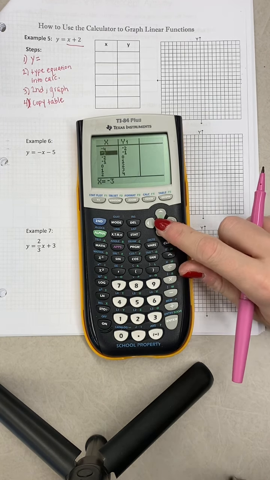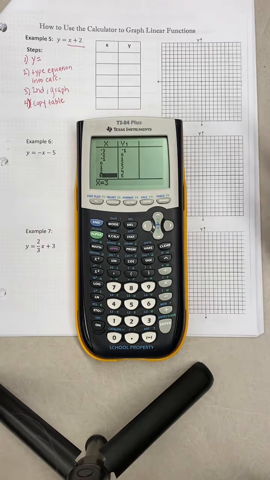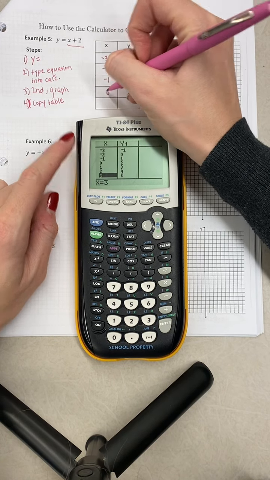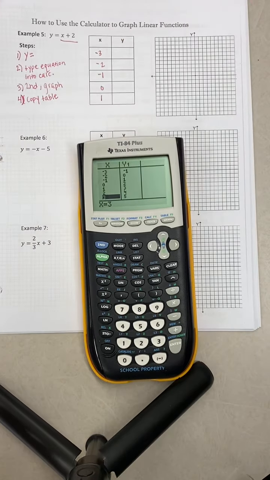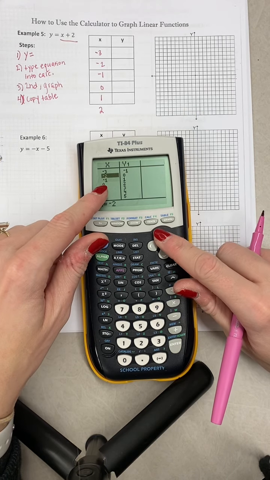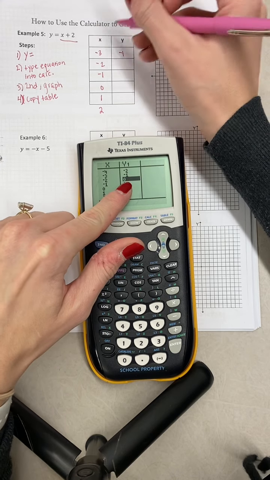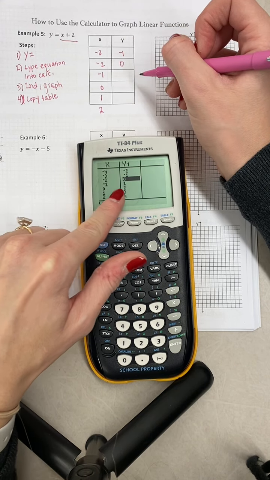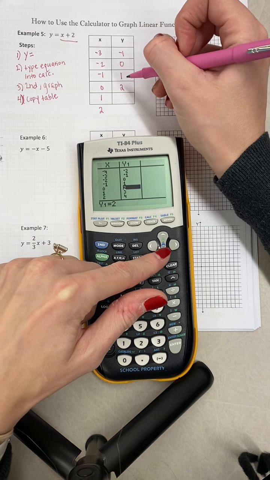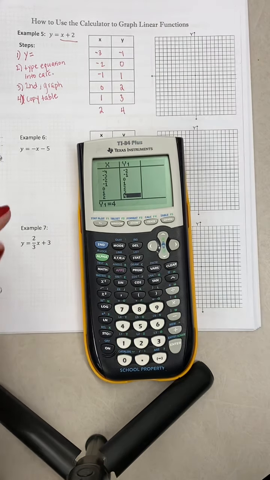And I like to include some negatives and some positives so that we can graph it and have a wide variety. So we have -3, let's try -2, -1, 0, 1. You could even go up and do 2 if you want. And then let's look at our values. So we have -3, -1; -2, 0; -1, 1; 0, 2; 1, 3; 2, 4.